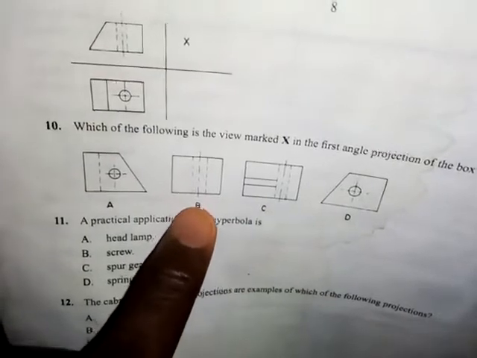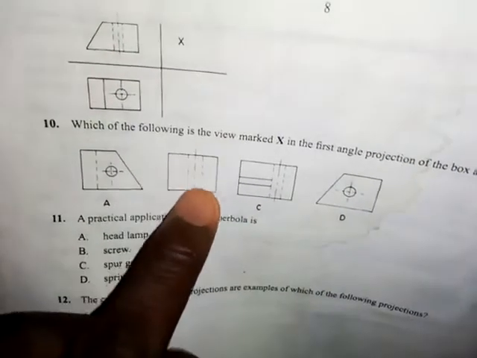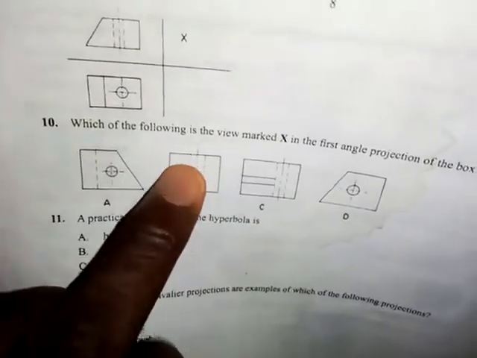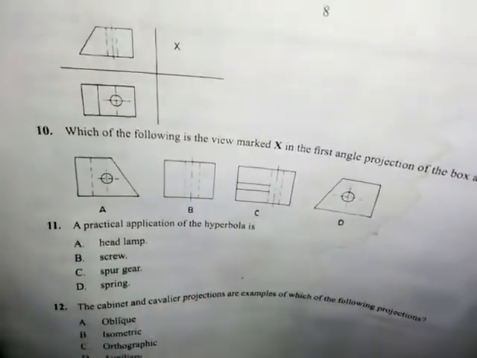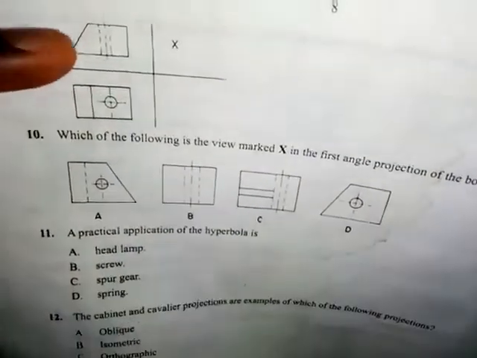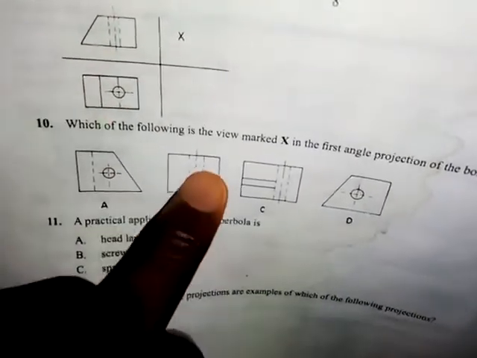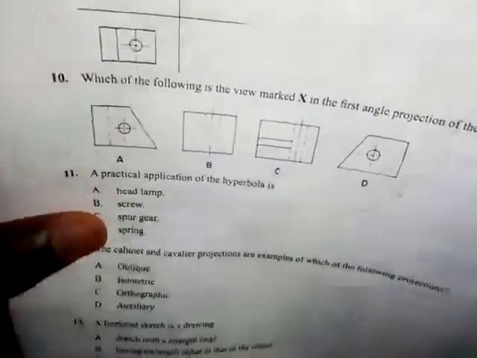We have option B as the correct answer. We are going to have a plane surface, and this circle that we have here will be hidden in the end elevation when we are looking at it in this direction, and that's what we have. So option B is the correct answer.